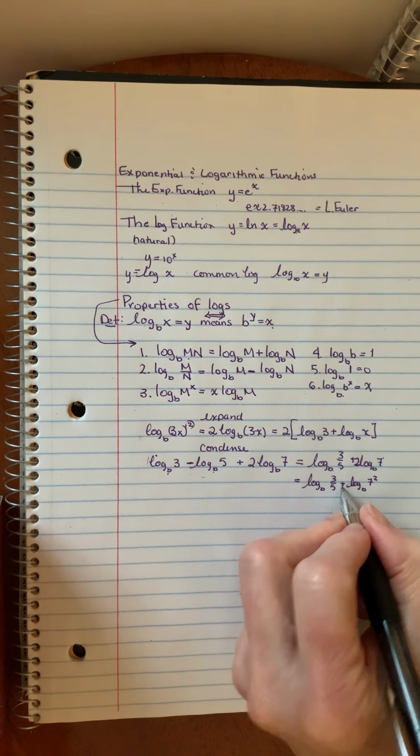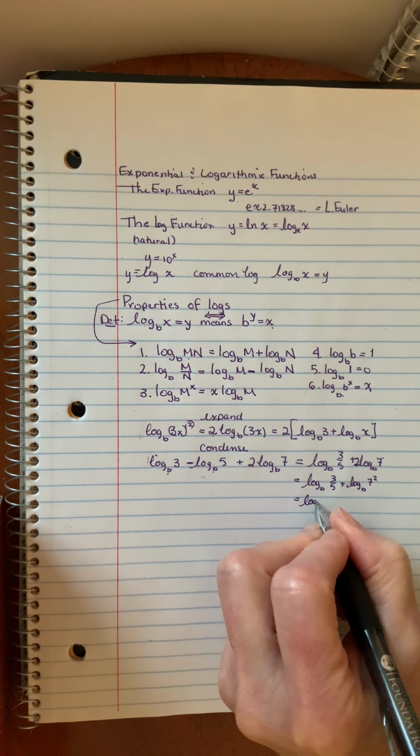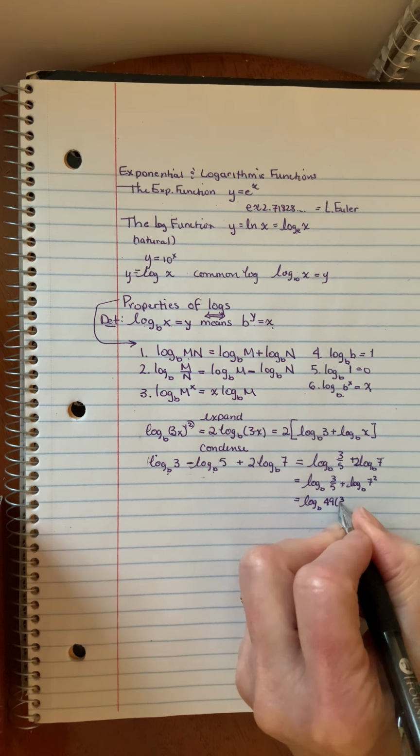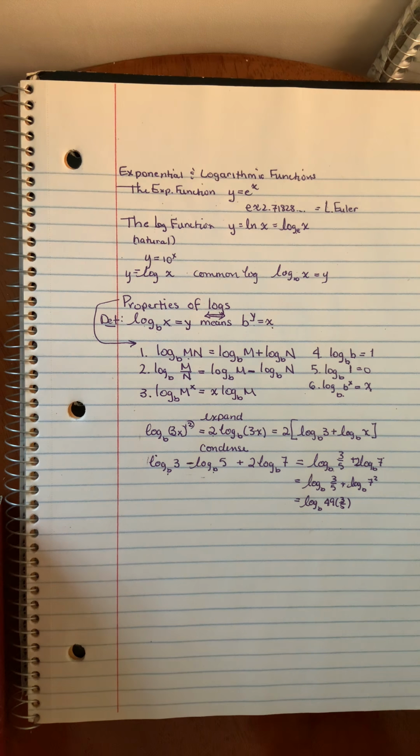So now I've got addition of logs. So this is the log base b of 49 times 3/5. And you could do whatever you want with that. But anyway, that's just a little bit of an example of using those. You're probably pretty comfortable with those from algebra. We don't use them with numbers all that much in calculus, but I just had numbers here for now.